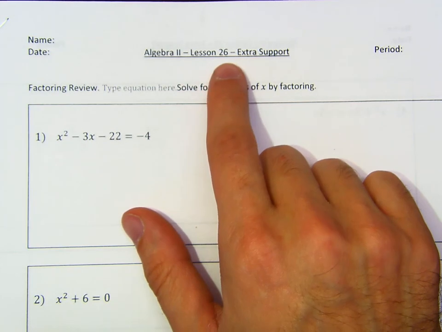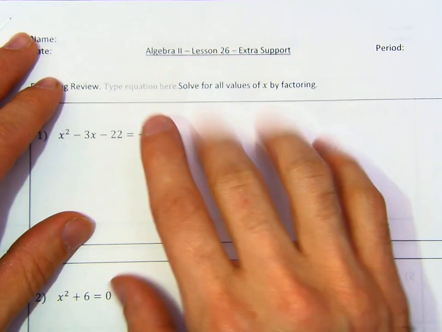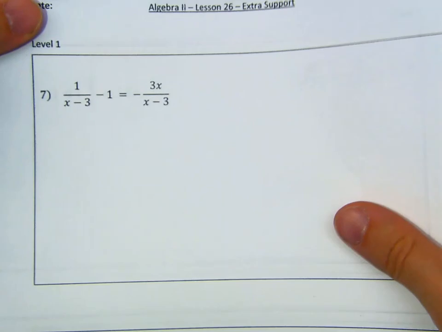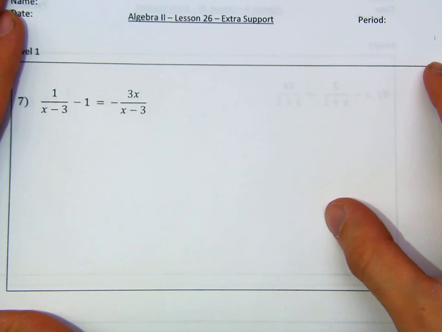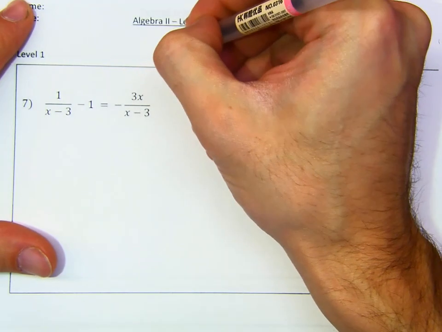So, lesson 26, extra support. The idea for today is a few days ago we practiced factoring skills on this page. So for this video, I'm not going to go over the factoring skills. What I want you to do is go to this page over here with question 7, and it says level 1. And the idea is we're going to be practicing how to solve rational equations.